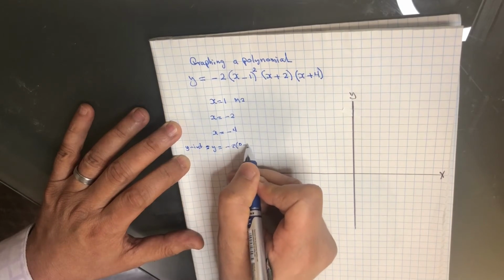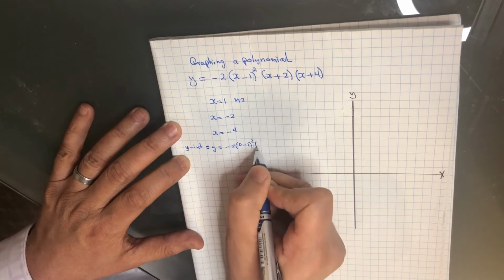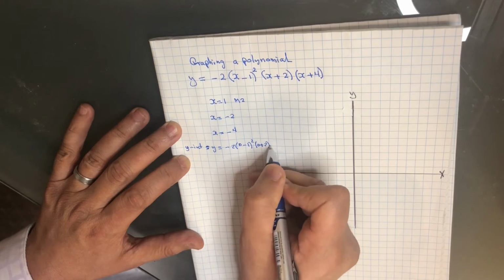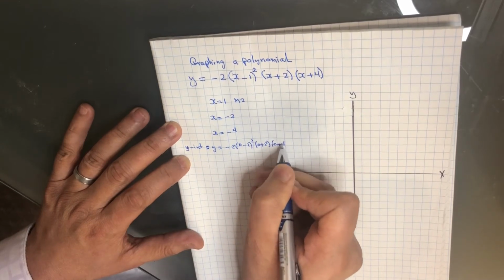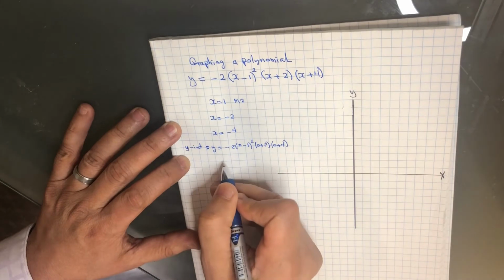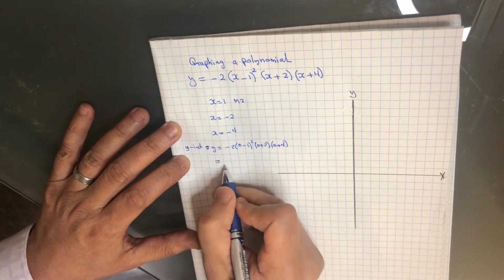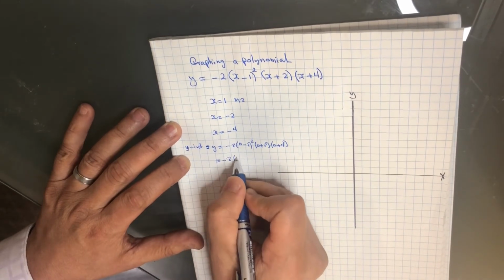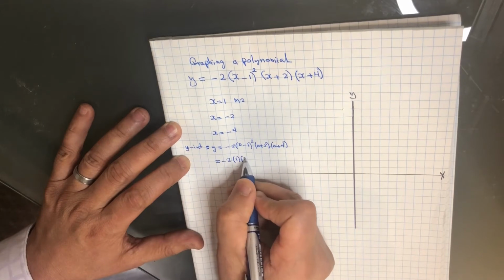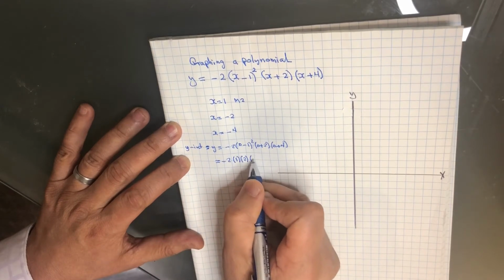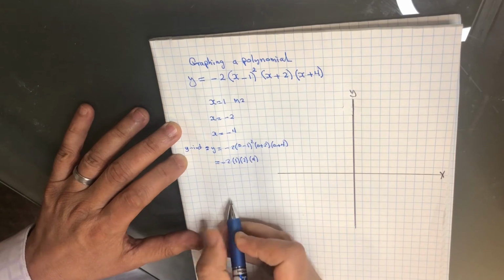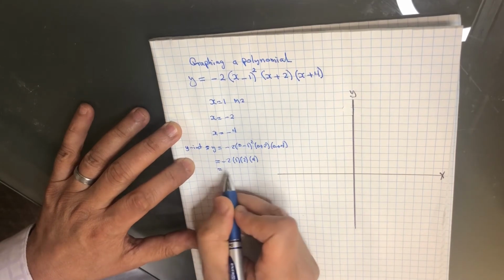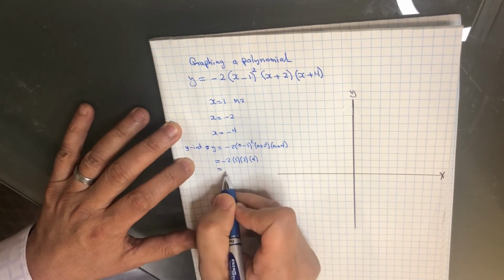We make x 0: 0 squared, 0 plus 2, and 0 plus 4. That gives me -2 times -1 squared, which is 1, times 2 times 4, which is 8, so -16.